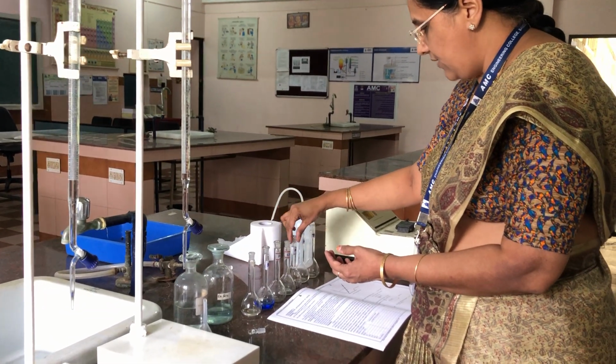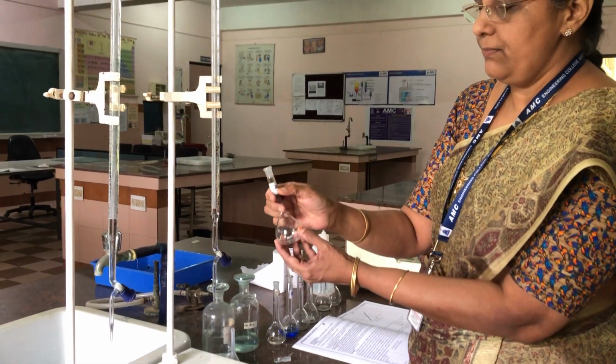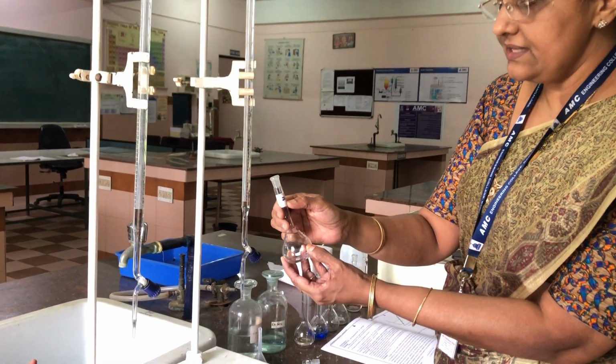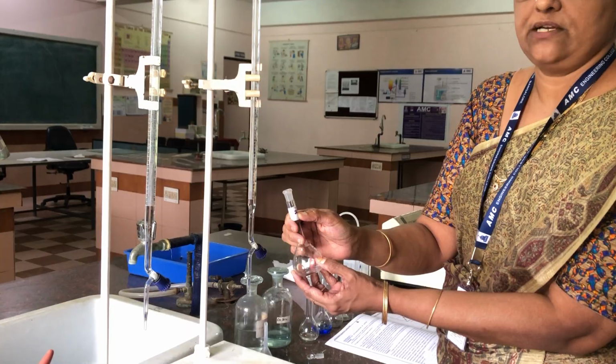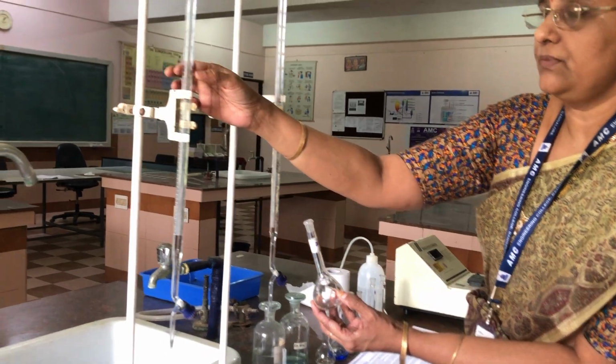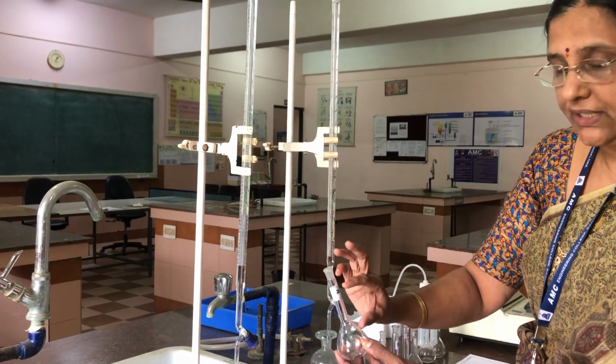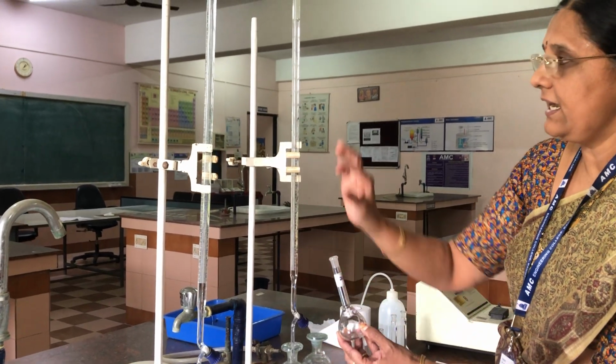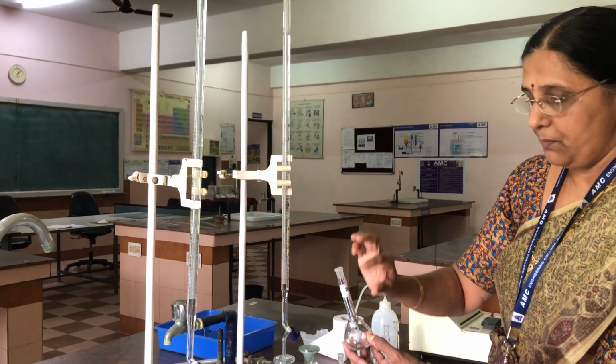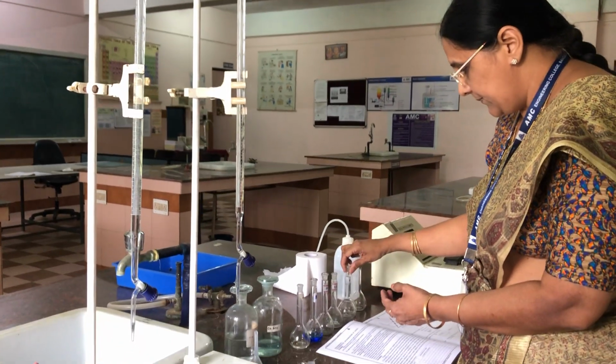Now again we have to take the flask labeled as 20, and in this we have to take 20 ml of copper sulfate. That means from 30 to 50. You have to run down the burette, so it becomes 20 ml of copper sulfate, and again you have to add 5 ml of ammonia, and we have to keep it here.